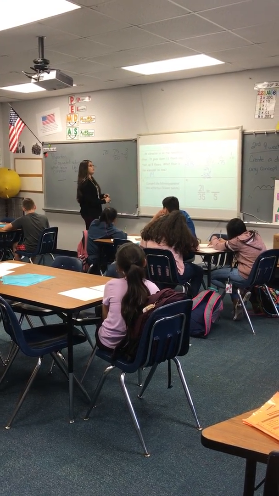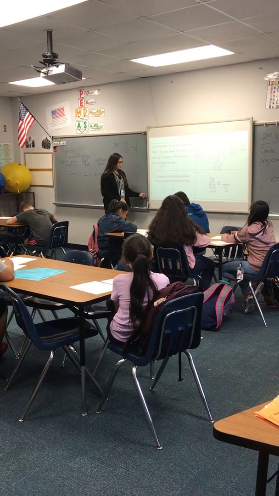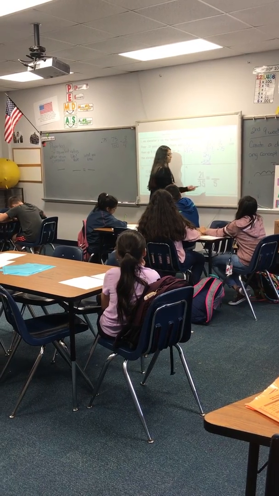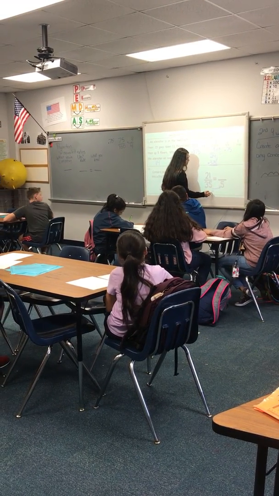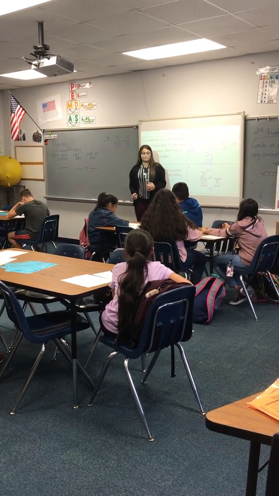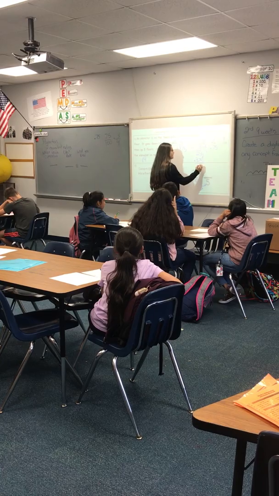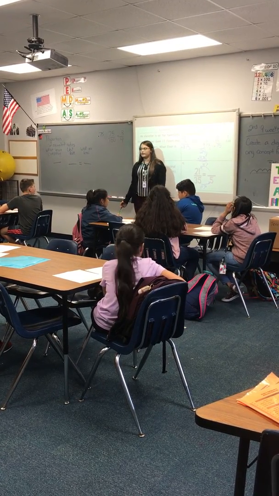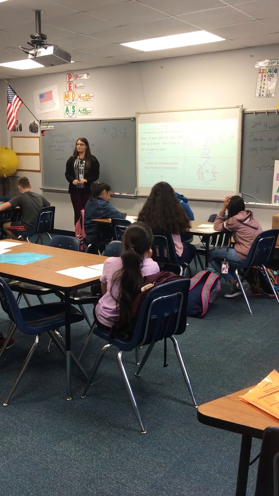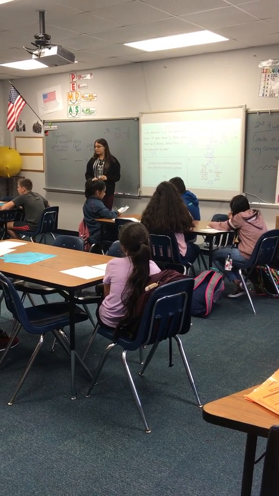So number 4, we have 21 over 35 equals blank over 5. Does someone see how we can get from 35 to 5? We're going to divide by 7 here. So how do you think you would get from this blank to 21? This way we divided by 7, but what about this way? We're going to multiply by 7. What times 7 gets us 21? 3. So our blank is 3. Everyone's good? Yeah. Now you should have a blank sheet of paper out.